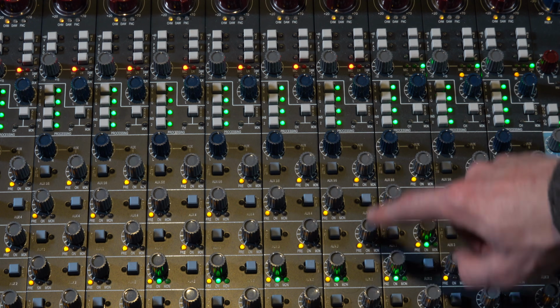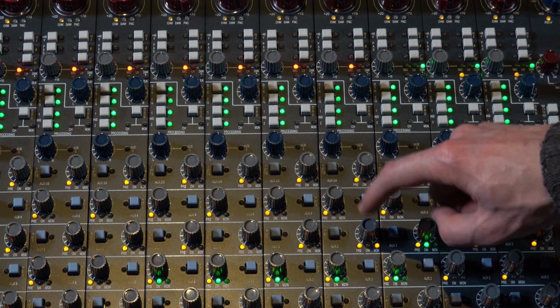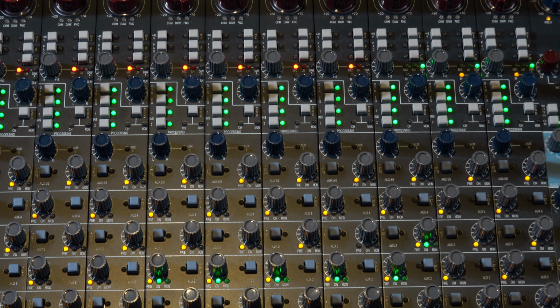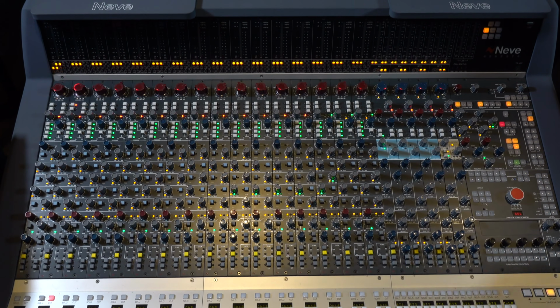When you're recording, you want your auxiliaries to be pre-fader so that we can use them as cue sends. When you're mixing, you usually want it to be post-fader so that we can use it as a post-fader auxiliary send. When you're done, you can just hit the RTE Select button again.